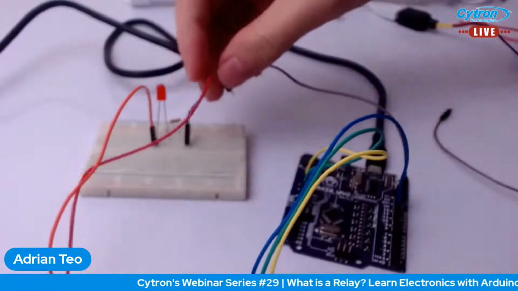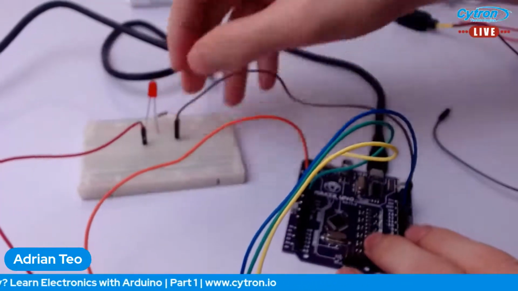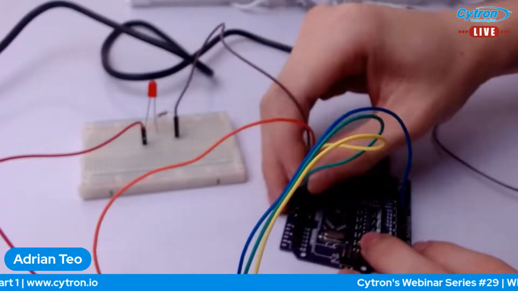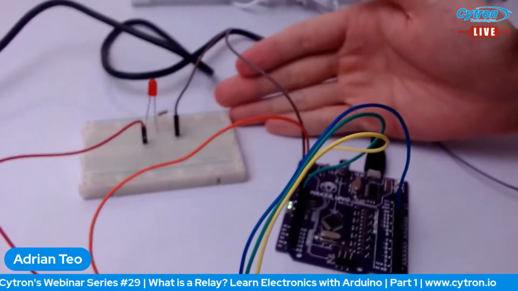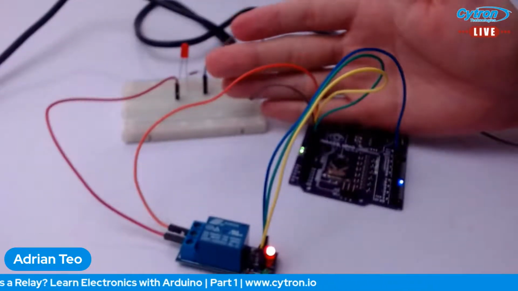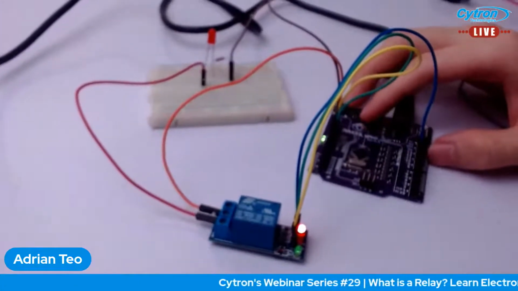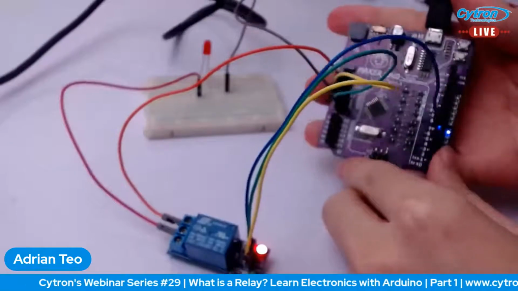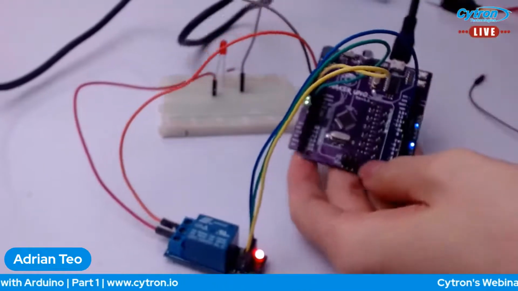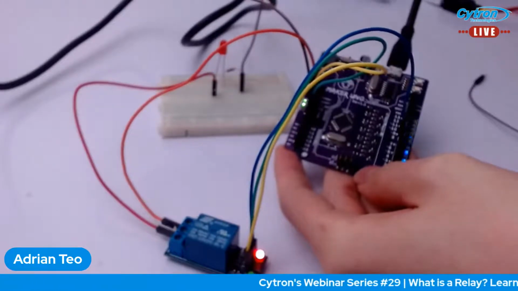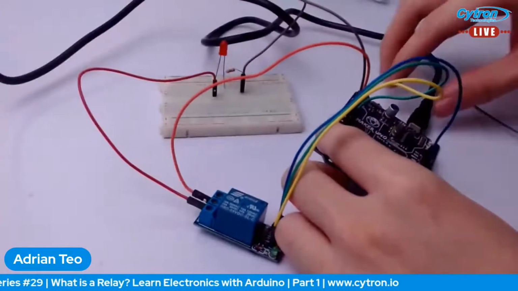Ground. Okay. Ground. It's quite blur, right? The camera. Why is the camera blur? Yeah, you can hear the clicking sound, right? And then the LED shouldn't light up this way.